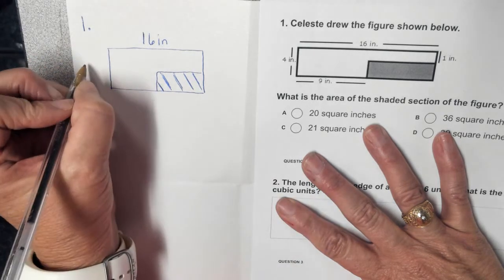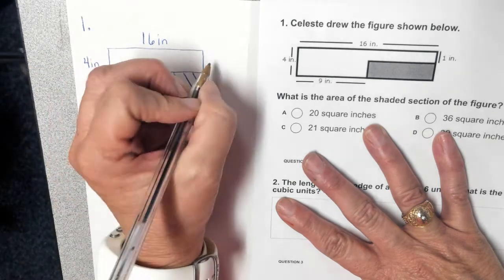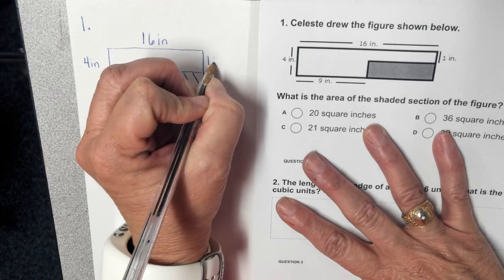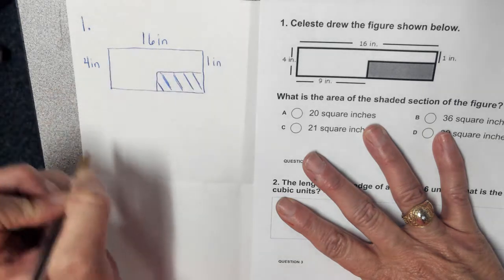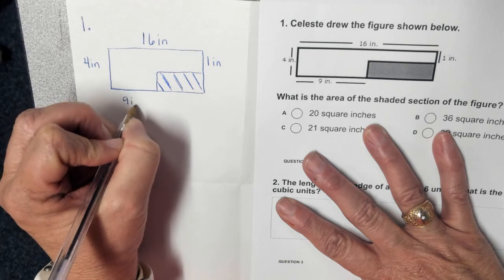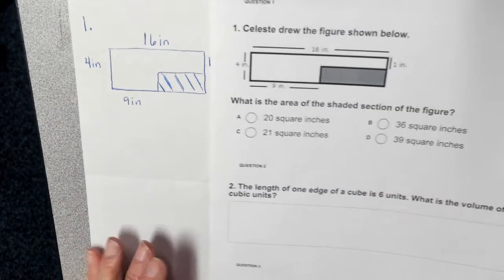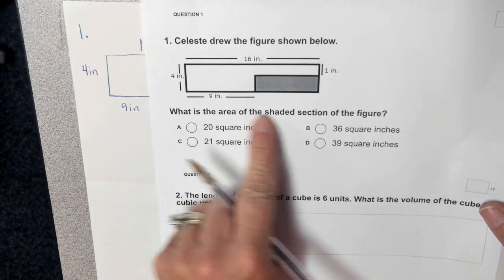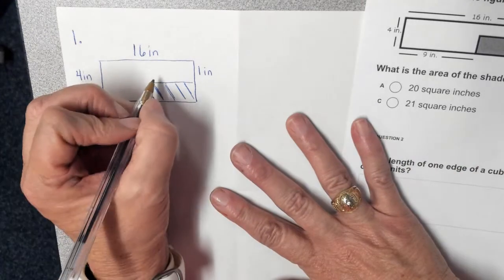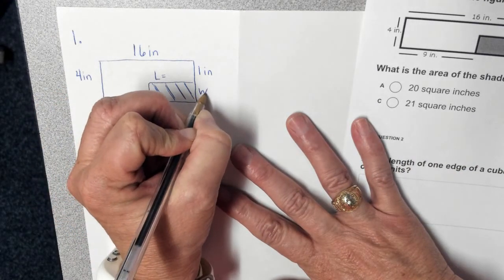I know that this side over here is 4 inches. That this measurement here is 1 inch. And that this distance at the bottom is 9 inches. So when I go back and I look and it says what is the area of the shaded section, well, I need to know what is the length of the area and what is the width of the area.